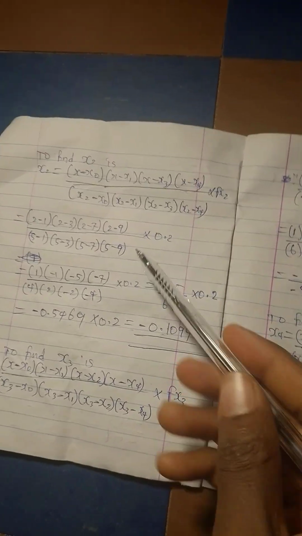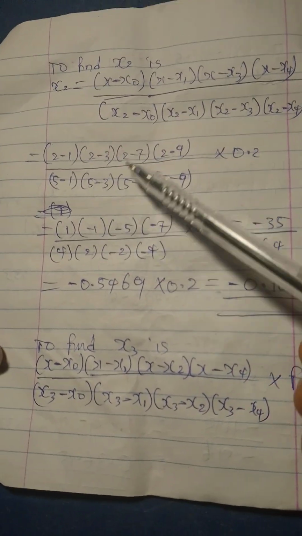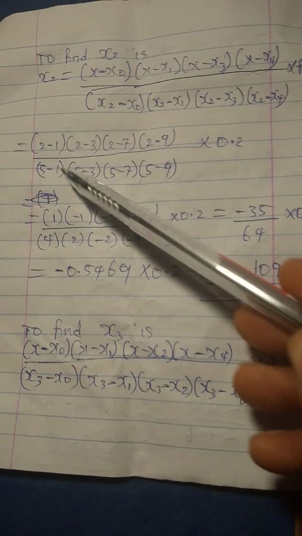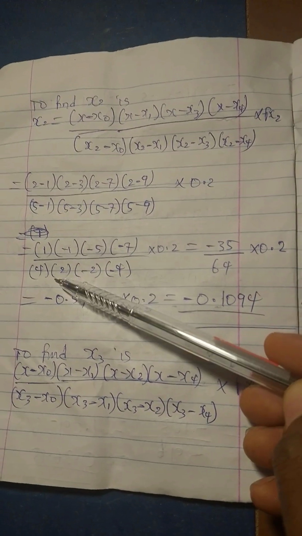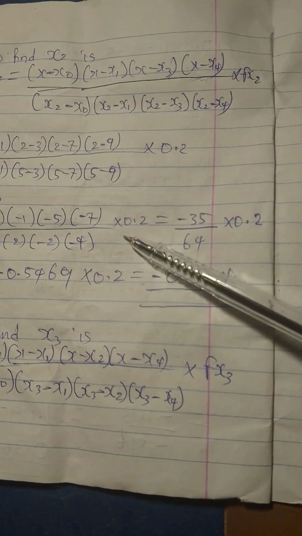Now, so therefore, let's continue. We have that 2 minus 1 is 1, 2 minus 3 is minus 1, 2 minus 7 is minus 5, 2 minus 9 is minus 7, all over 5 minus 1 is 4, 5 minus 3 is 2, 5 minus 7 is minus 2, and 5 minus 9 is minus 4, times 0.2.